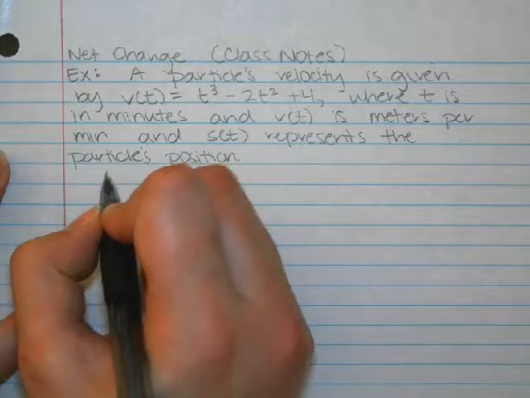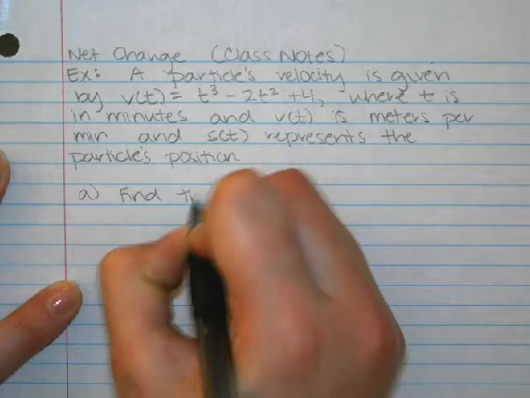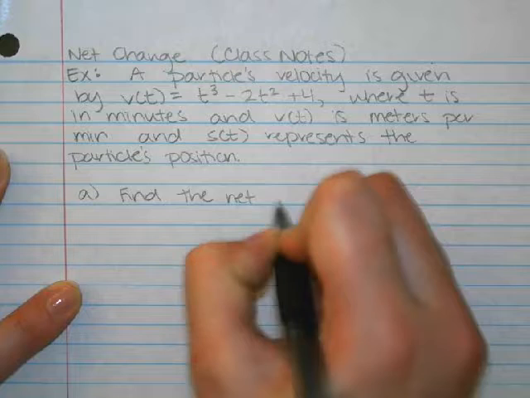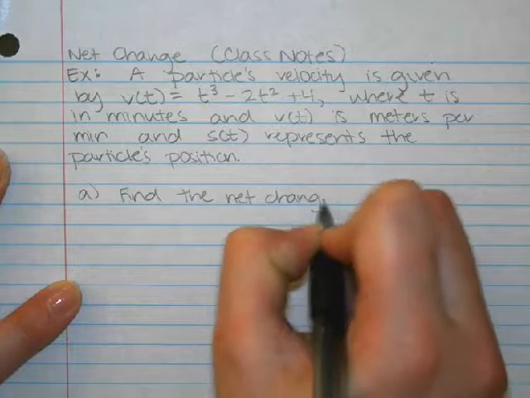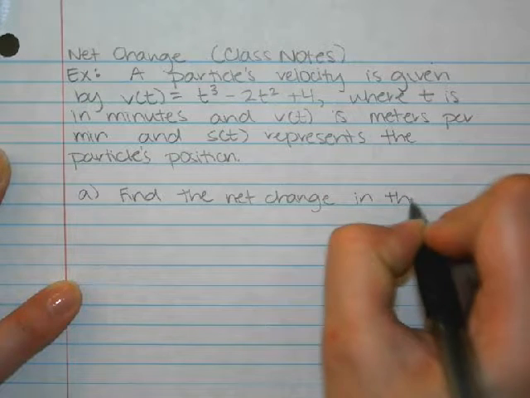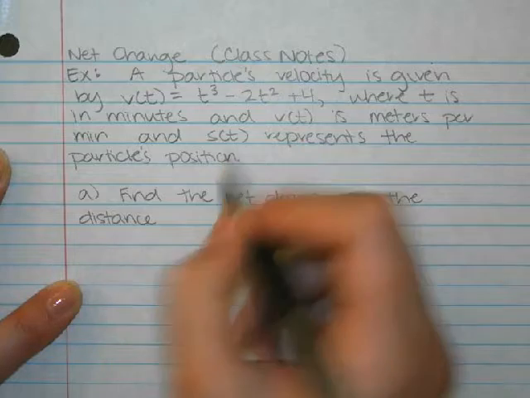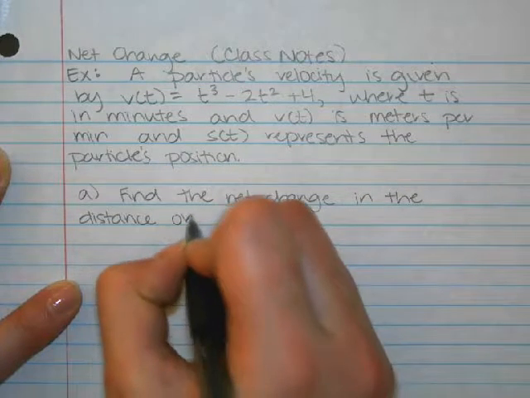So for the first part, we're going to find the net change in the distance over the first 5 minutes.